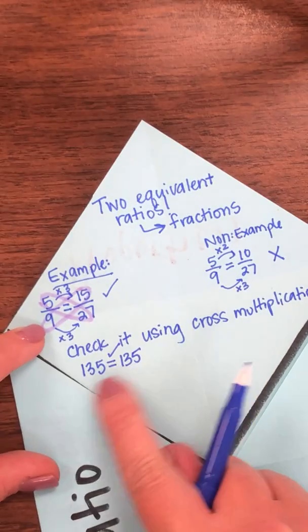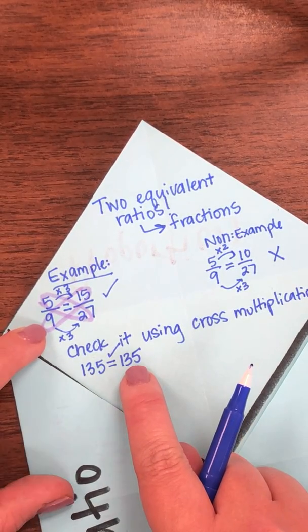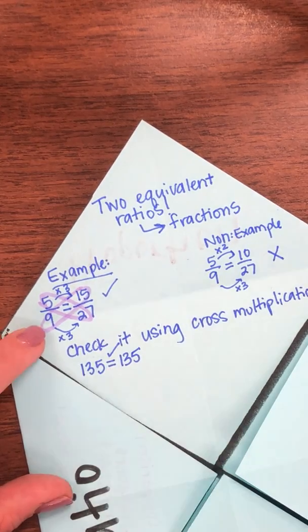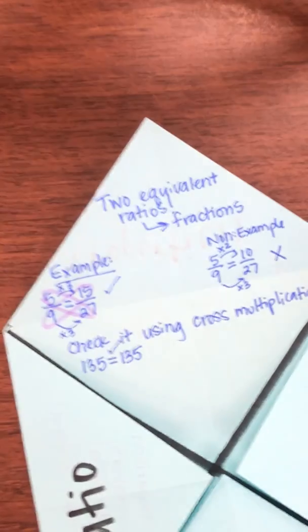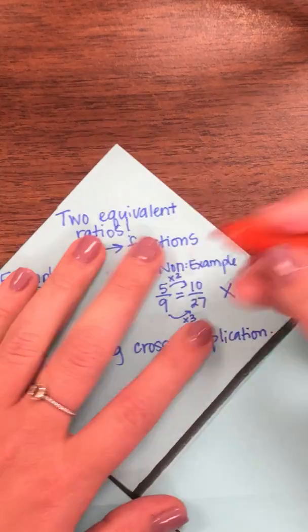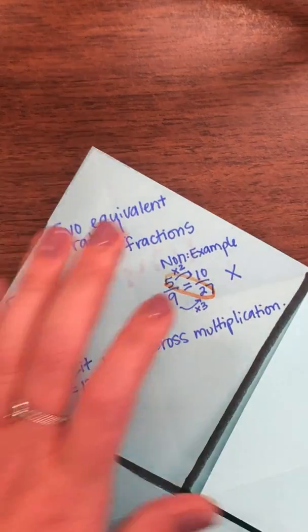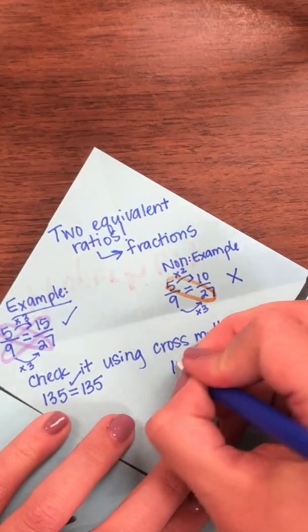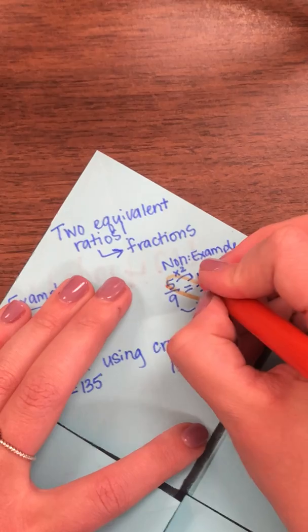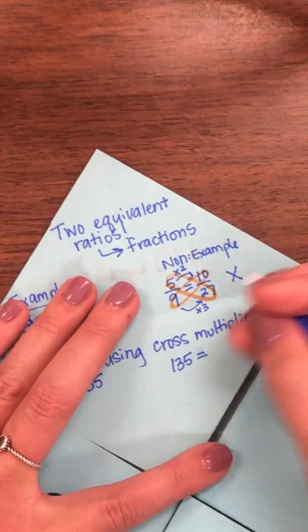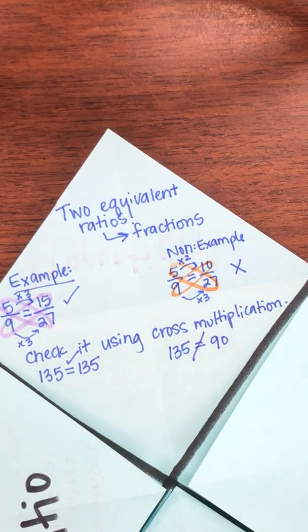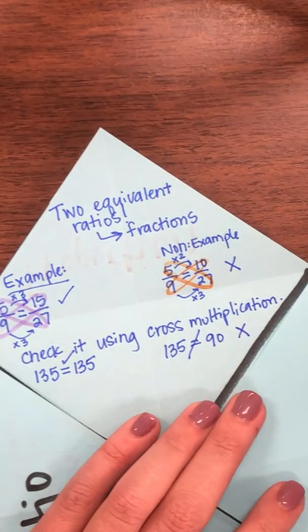Proportions make an equation that is equal on both sides, so I can check it with cross multiplication. In the same instance, if I cross multiply over here, we already said that 5 times 27 is 135, right? Well, if I cross multiply the other side, 9 times 10 is 90, and those are not equal. So this one would not be a proportion.